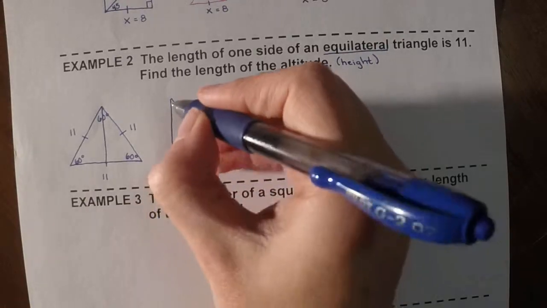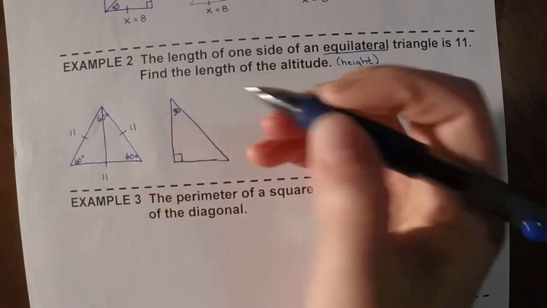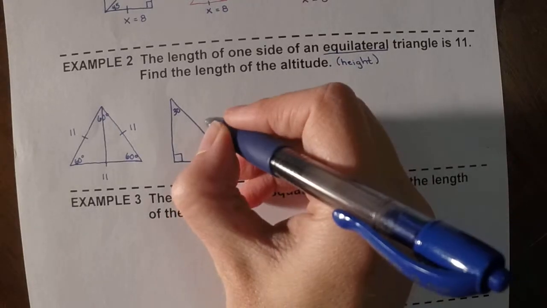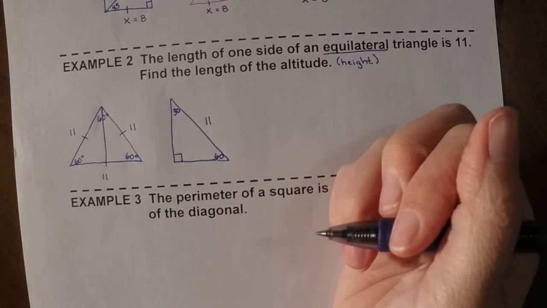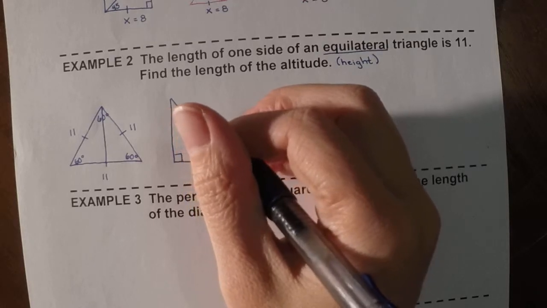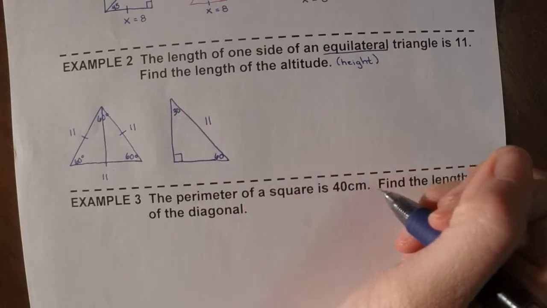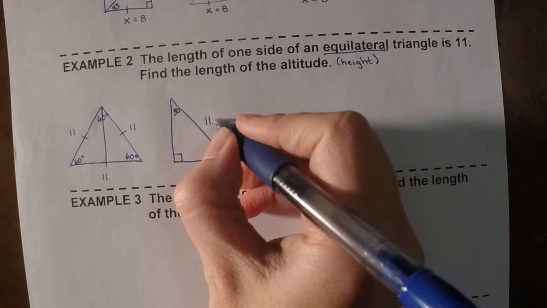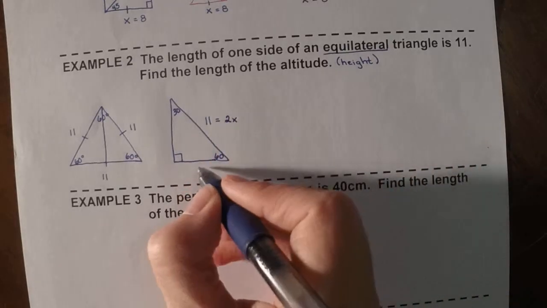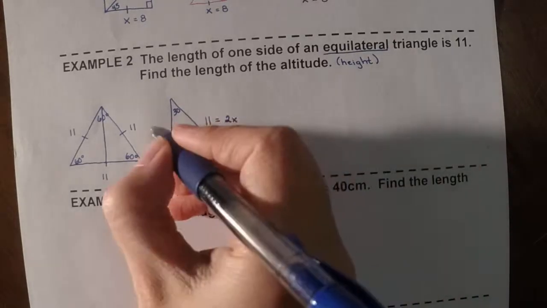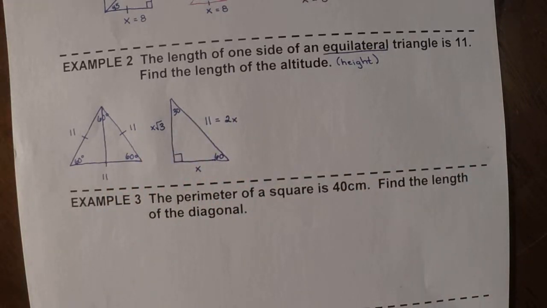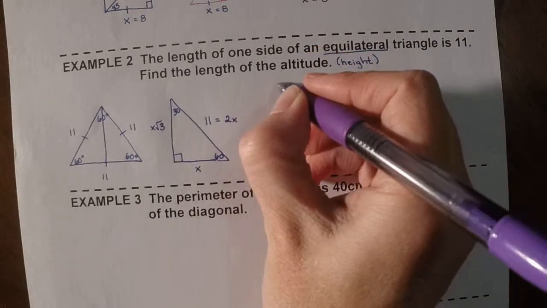Here's the 90. Up here at the top, this is where I split it in half, so that's our 30. And I still have 60 here. And I know that this side is 11. Well, now that I know it's a 30, 60, 90 triangle, I can go ahead and follow my steps. So step 1 is to put the formula on the triangle. So this side in a 30, 60, 90 is 2x. This side is x. This side is x root 3.